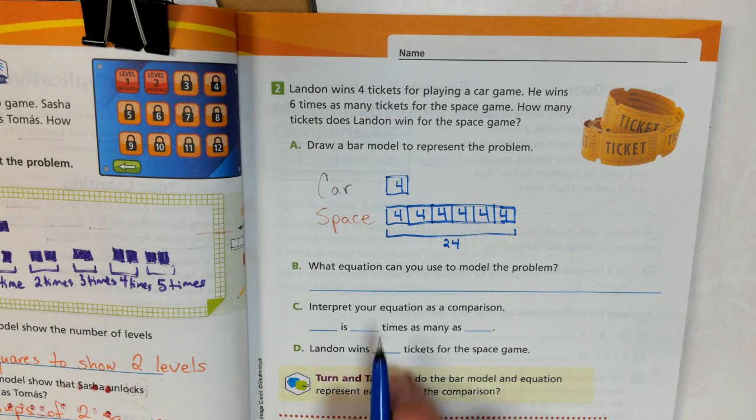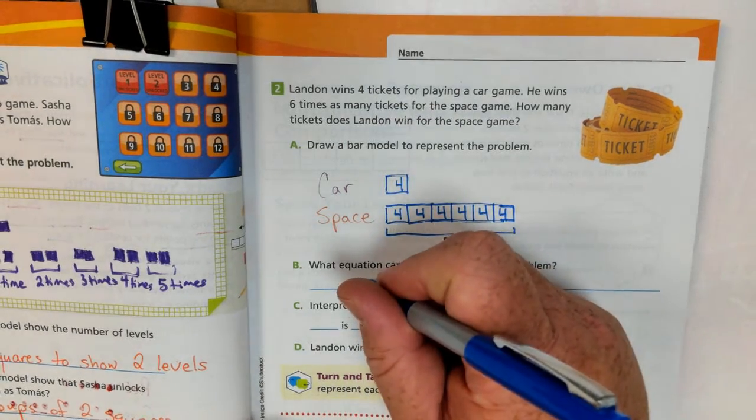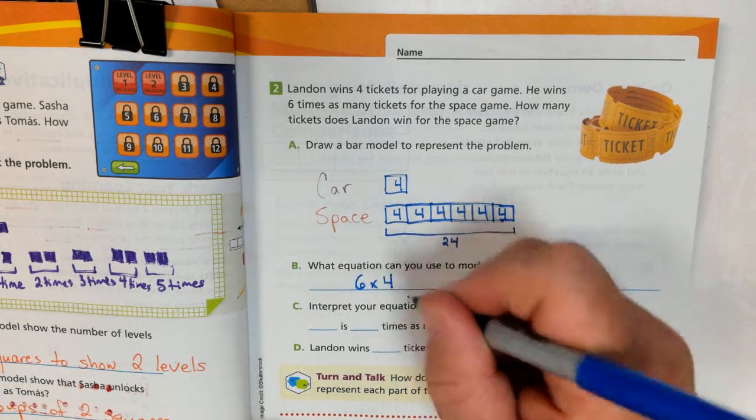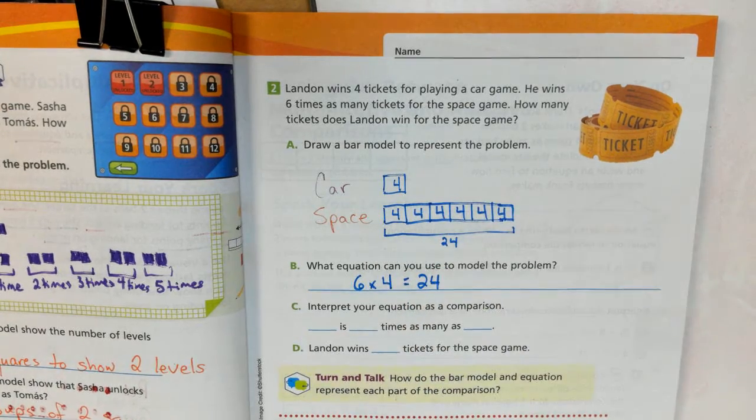So what are we modeling? What equation can we use to model the problem? We could say it's 6 times as many as the number of tickets earned, so 6 times 4, which equals 24.